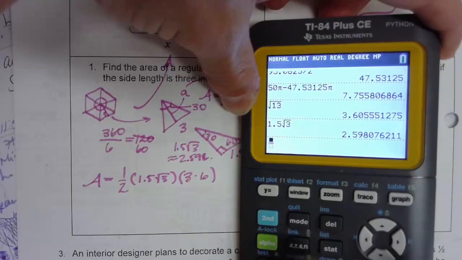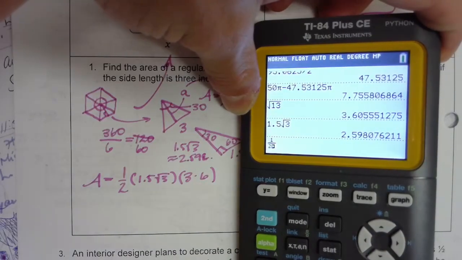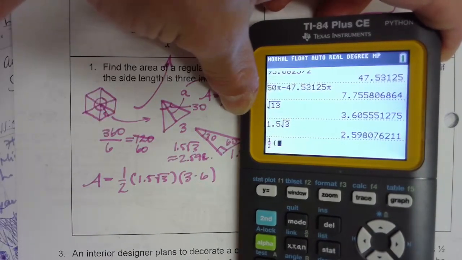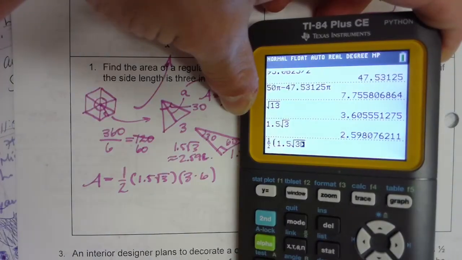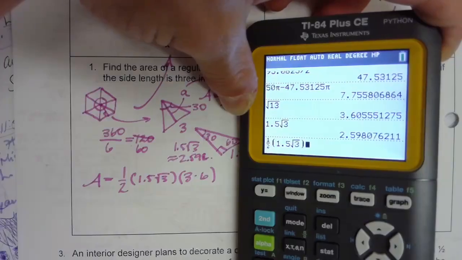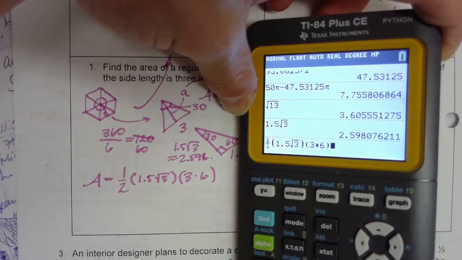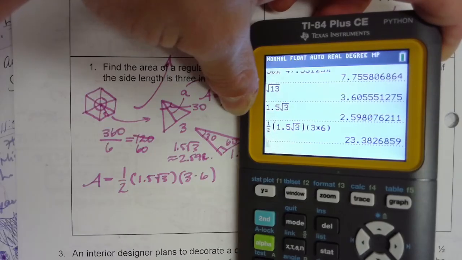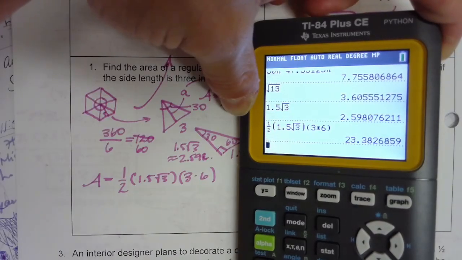And let's see here. I'm going to use my fraction bar just to make it look like the notes, but you do not have to. You could just put 0.5 here. And I'll put in 1.5 times the square root of 3, close parentheses. Oh, it didn't let me out of there. Let me out, please. Thank you. And then here we have 3 times 6. Look at that. 23.38 for the area of this regular polygon.